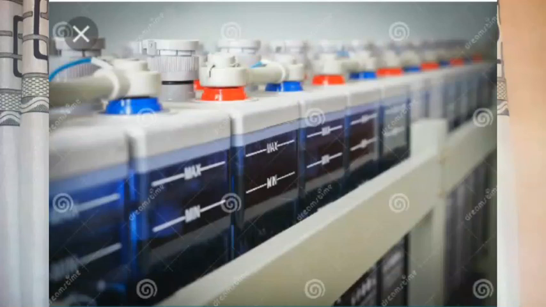Then we go back to the 110-volt battery bank. How do I achieve that? As I've explained the 50 volt, the 110-volt battery bank is similar. If you have 55 cells of 2 volt each connected in series together, then the total output will be 110 volts DC.